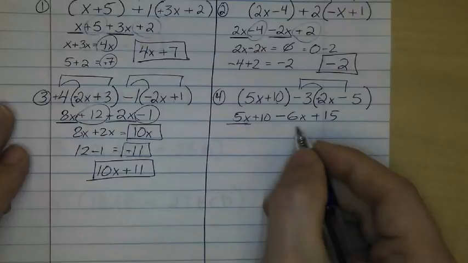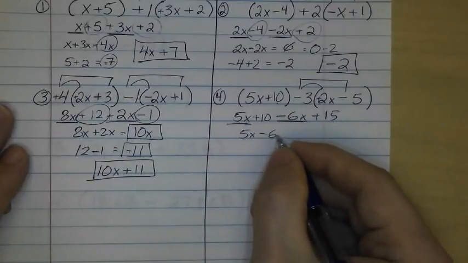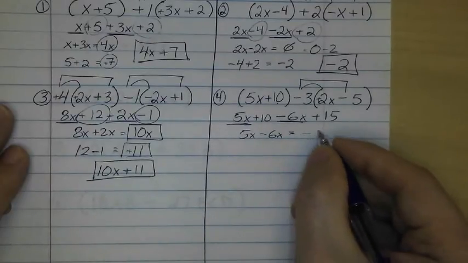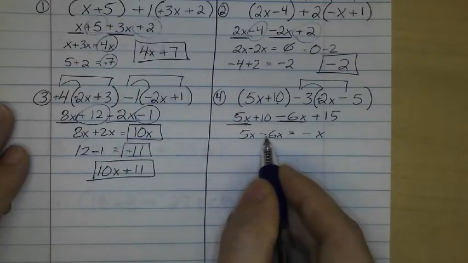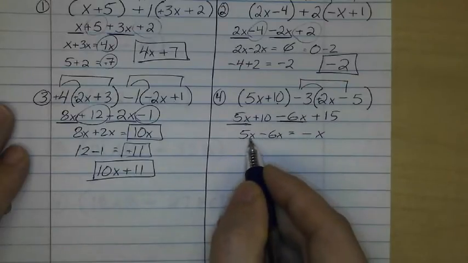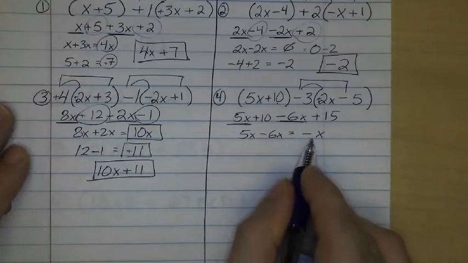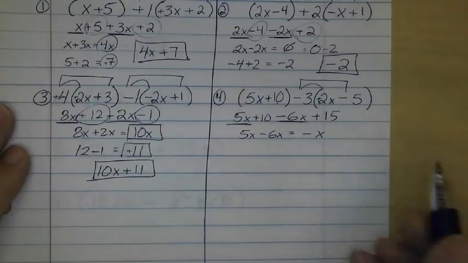Alright, so now we have 5x's minus 6x's. 5x minus 6x, that's going to be negative x. Now if this one gives you trouble because the x is here, just remember, what you're really looking at is 5 minus 6. 5 minus 6 is negative 1, so 5x minus 6x is negative 1x. And you can put the 1 there if you want to, but it's totally optional. You can leave it as minus x if you want as well.